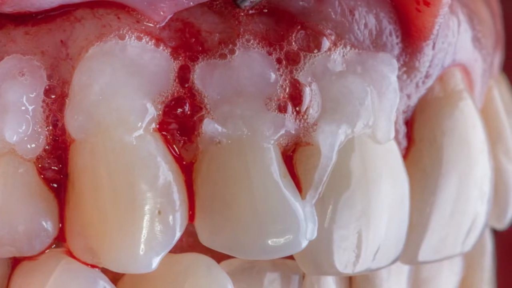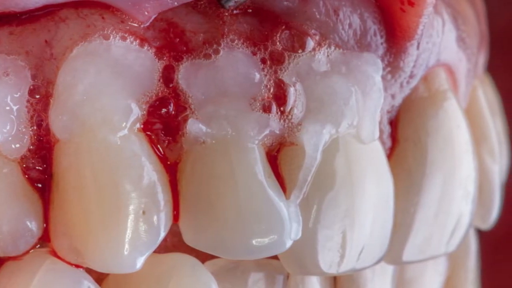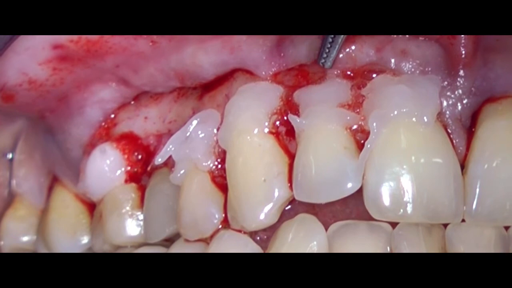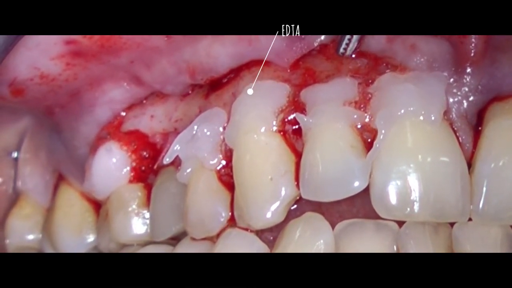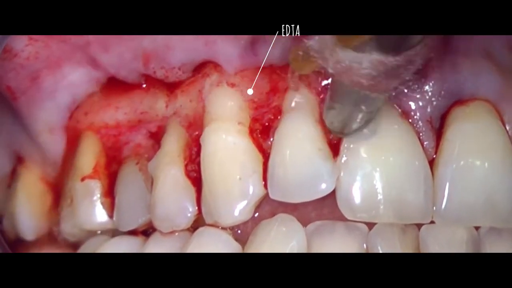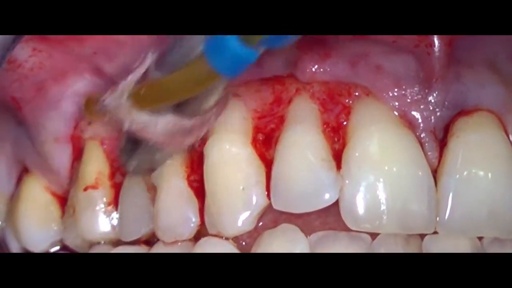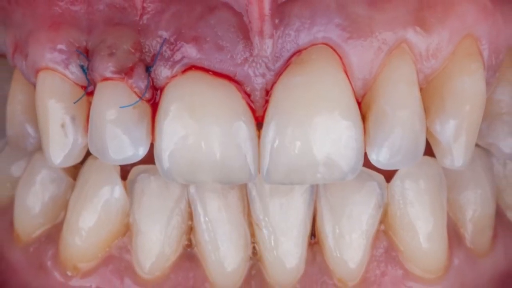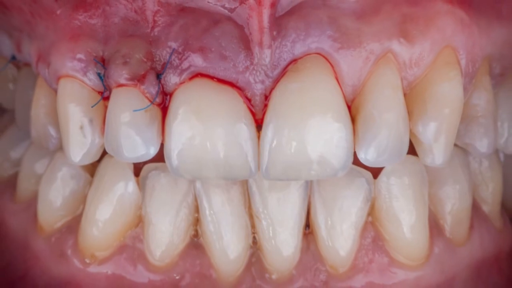The use of EDTA for a period of 2 minutes will allow for the smear layer removal and hopefully improve the fibrin clot adhesion. We are now ready to suture.